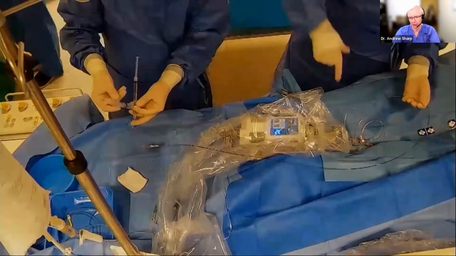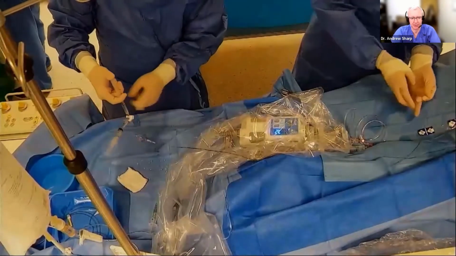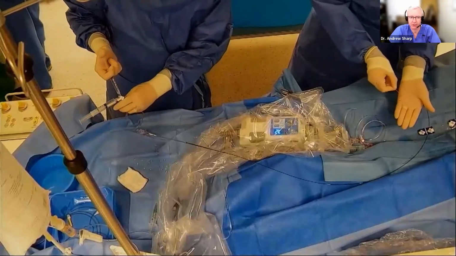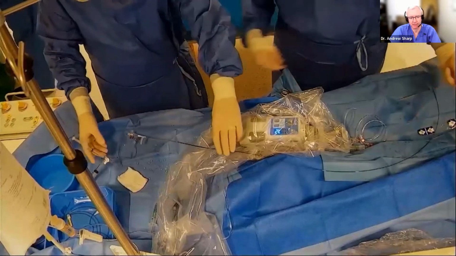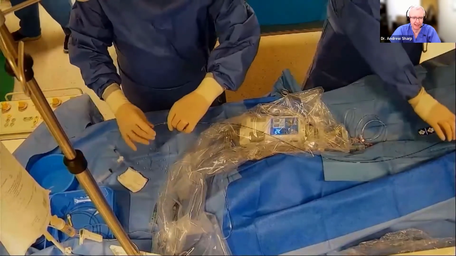And then when you flush with the 2 mil, give it a tap to make sure there's no air bubbles from the fill syringe. It becomes much easier to flush through, and then we get a good stream through. You then resheath the IVUS.